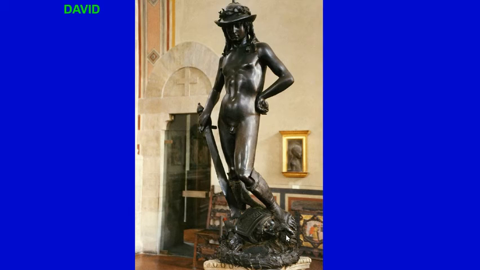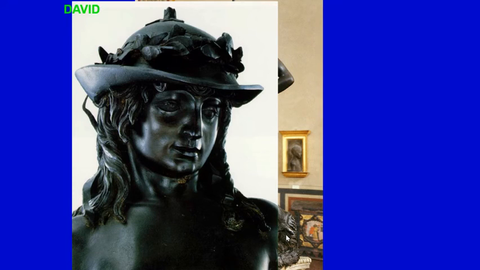And I think that's what the artist is trying to show here, that David, because he's so young, has an androgynous body type. Androgyny means you can't tell if it's a boy or a girl. Also, if you look closely at David's head, he's wearing a hat. And that hat has roses on it, and the roses are a symbol of the Medici family.